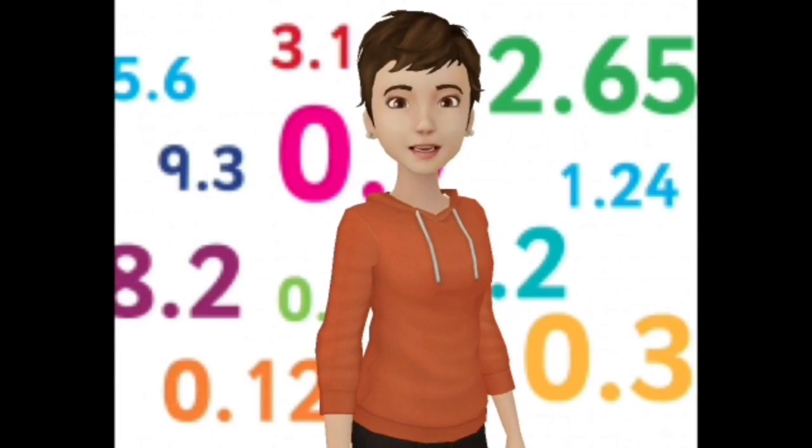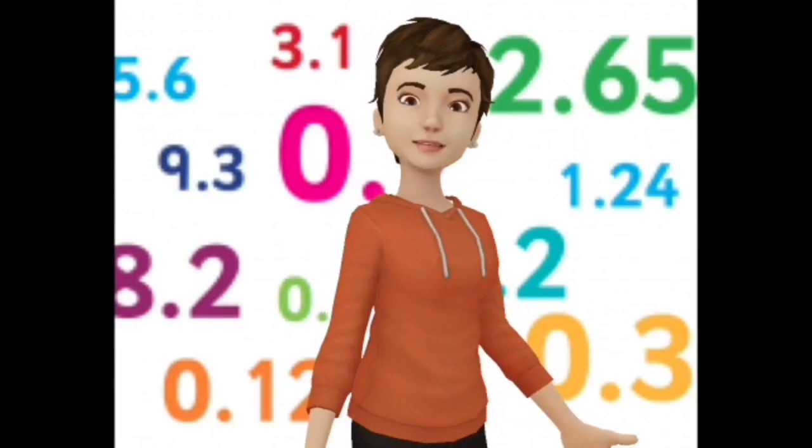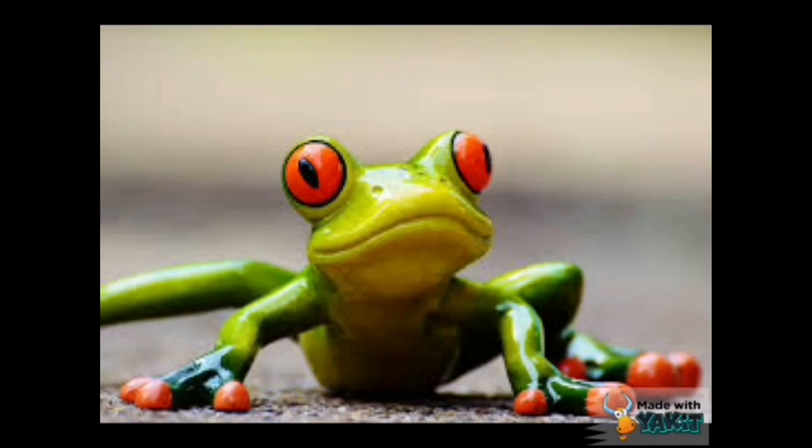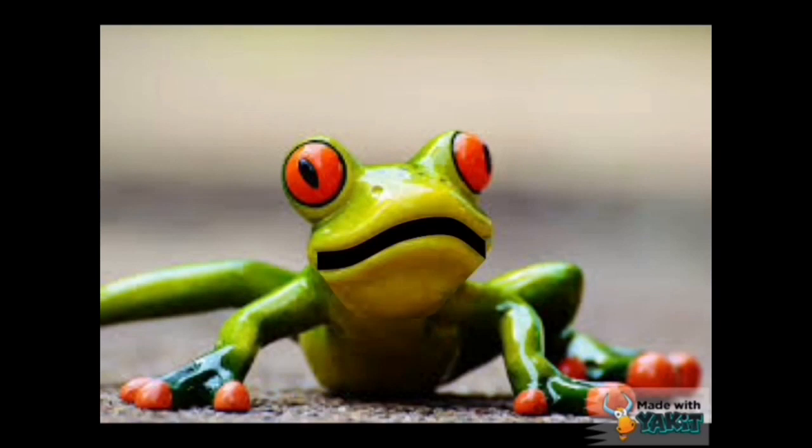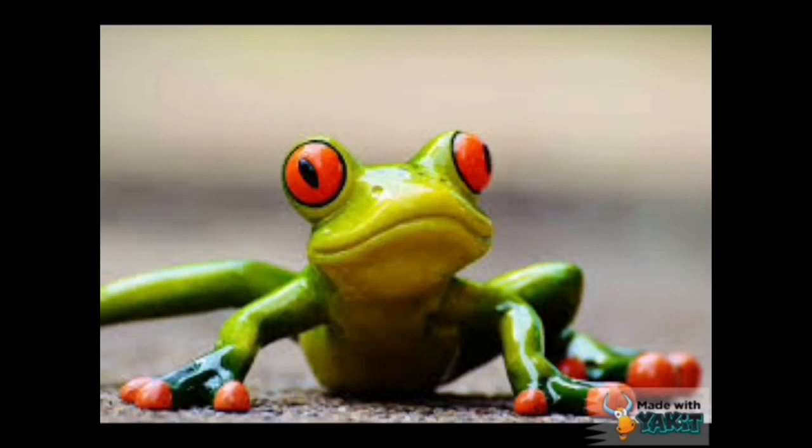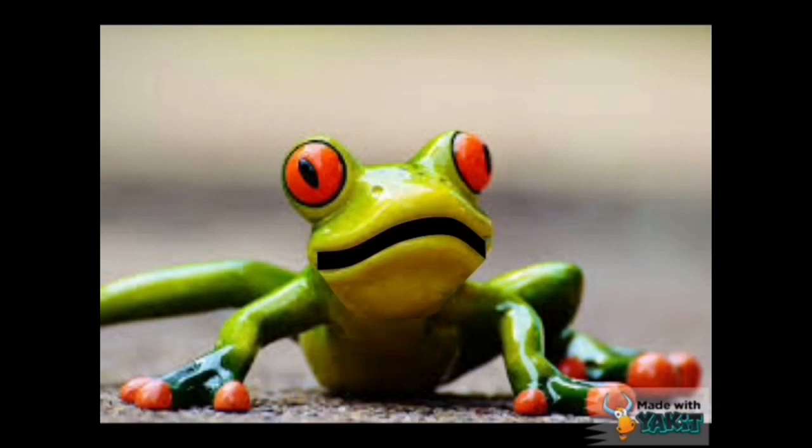Decimals are all around us, everywhere you look. And this word, decimals, is very curious. It comes from the Latin decimus, which means tenths.